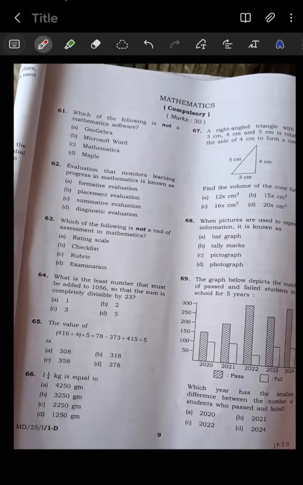In this video I would like to discuss your 2025 MTET question paper. Here I will solve only the mathematics portion, and after solving you have to comment how many questions you did correct. Okay, so question number 61, they ask here which of the following is not a mathematics software.